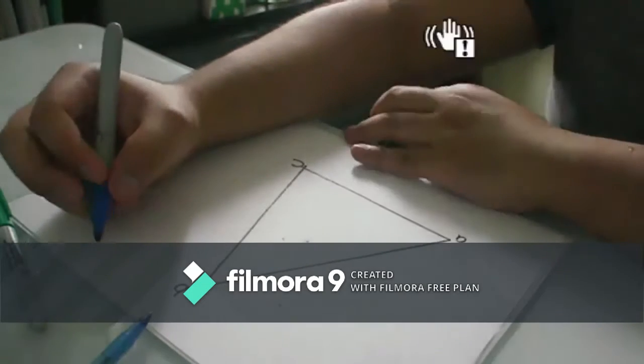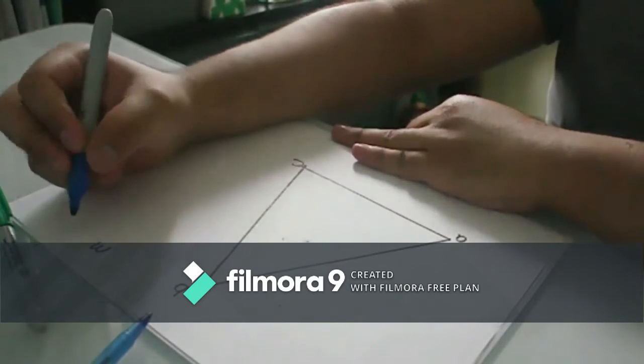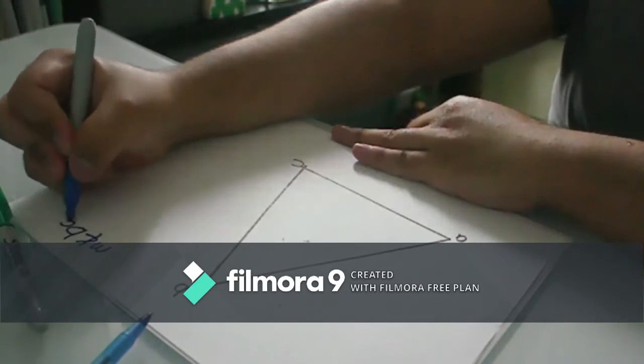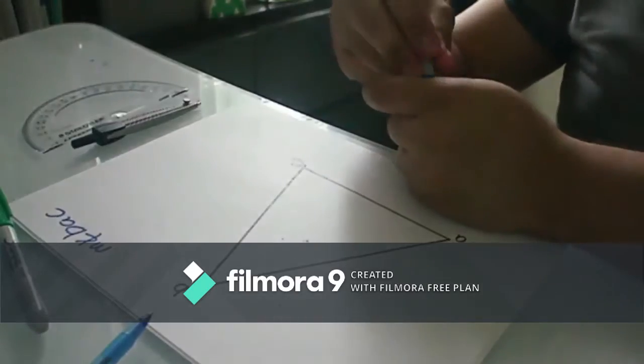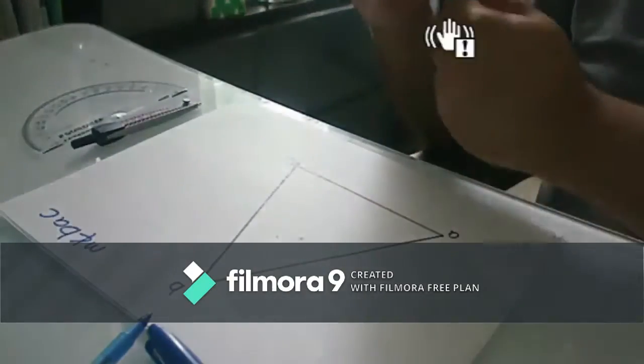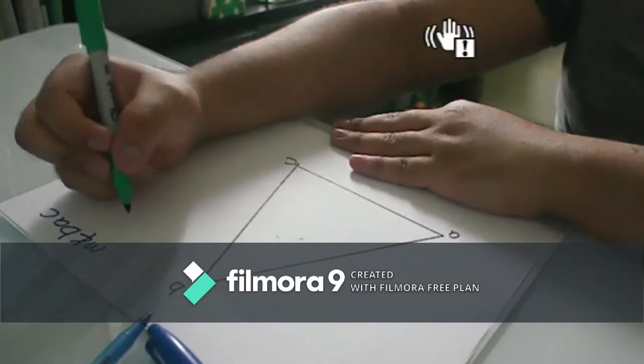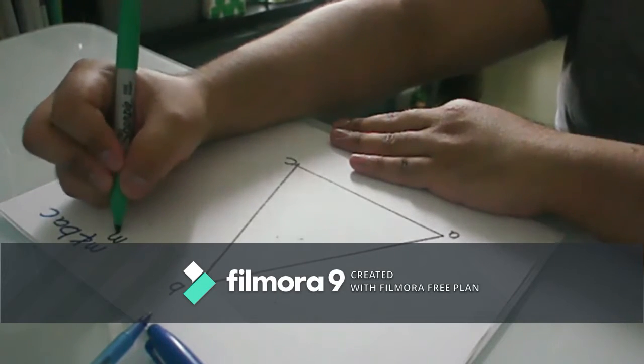So let's say we can find the measurement of angle BAC. Use a different sharpie, because you should use different sharpies whenever you're trying to find incenters or angles in general.